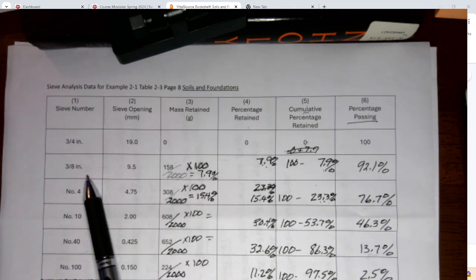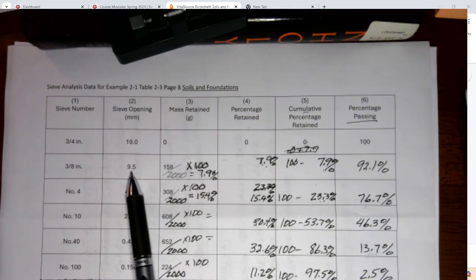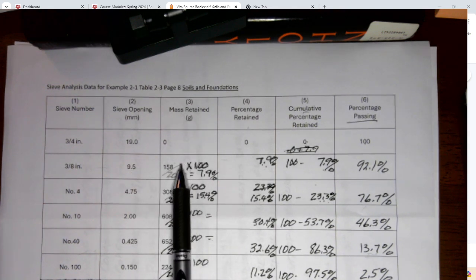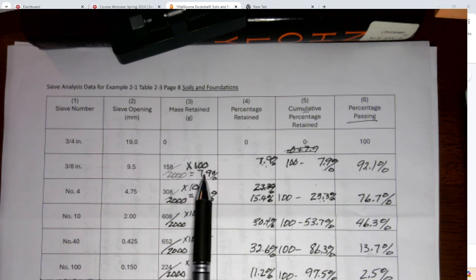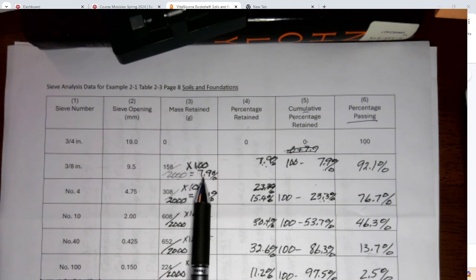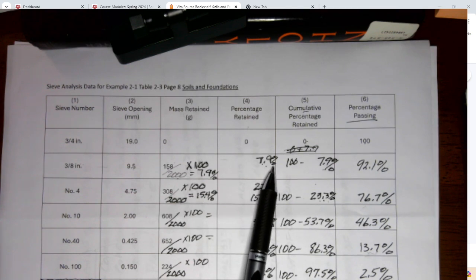So we start with the 3/8 inch sieve. This opening is 9.5 millimeters, and the mass retained was 158 grams. We'll divide that by 2,000, multiply that answer times 100, and you get 0.079, multiply it by 100 and you get 7.9%. So just put that straight here.